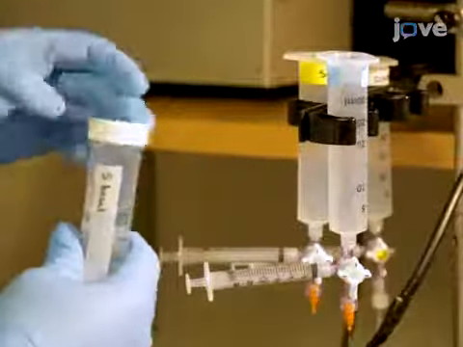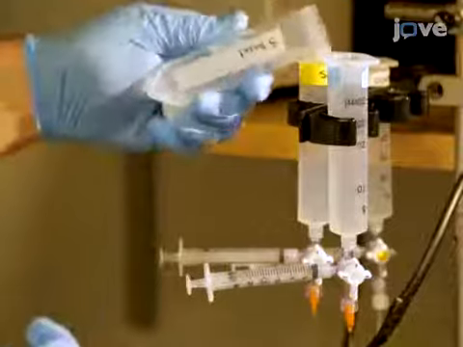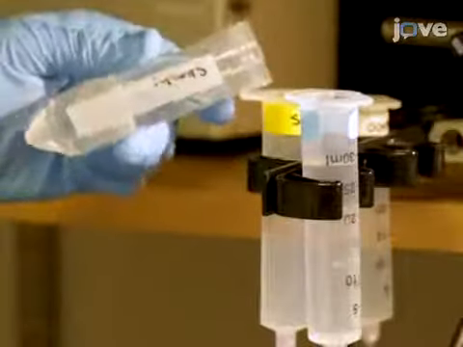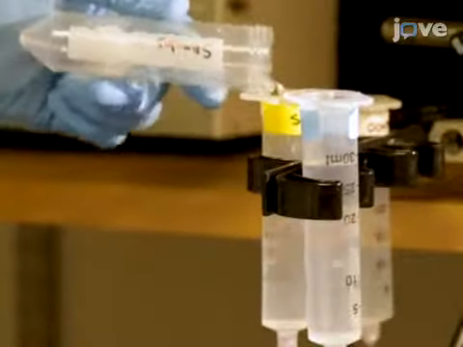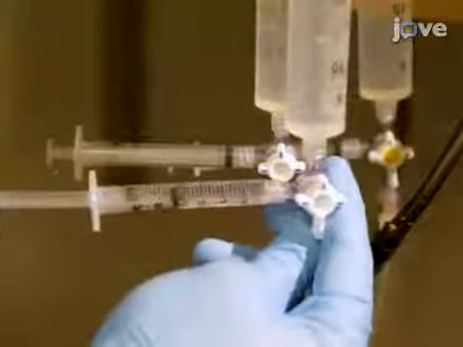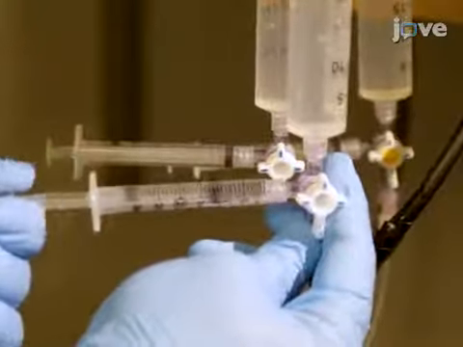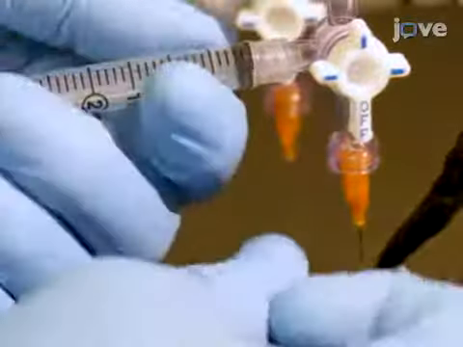Fill each reservoir with the appropriate buffer, either stimulus S-basal or S-basal containing fluorescein. Then, remove any air bubbles from both the reservoir and tubing by flicking and pumping the syringe.